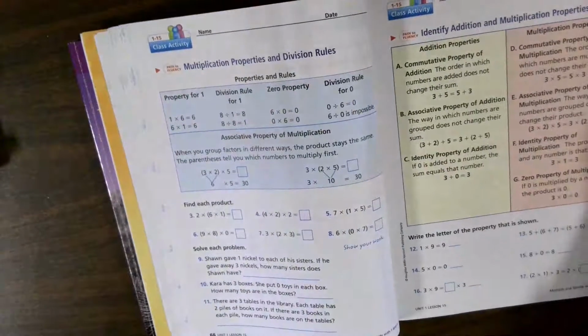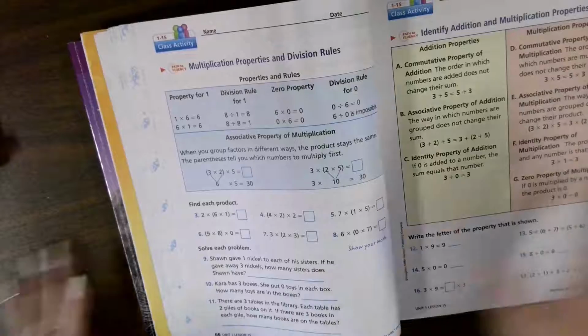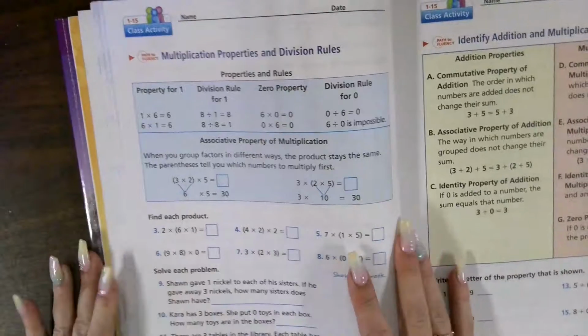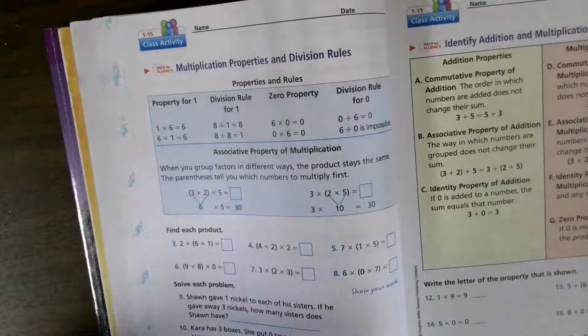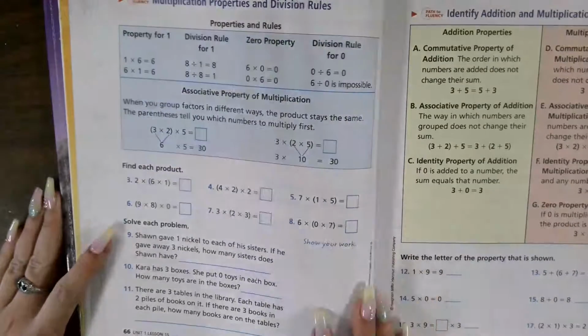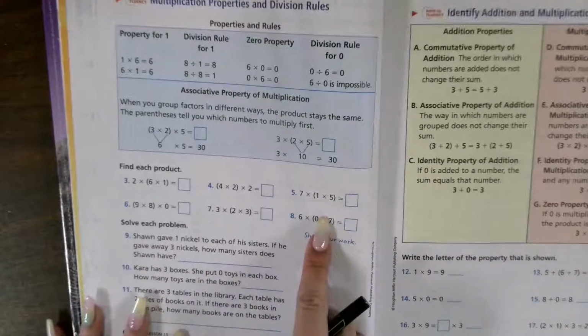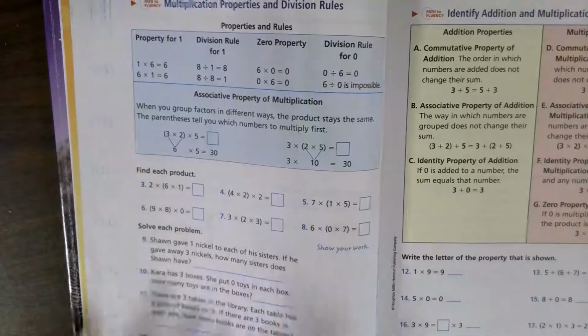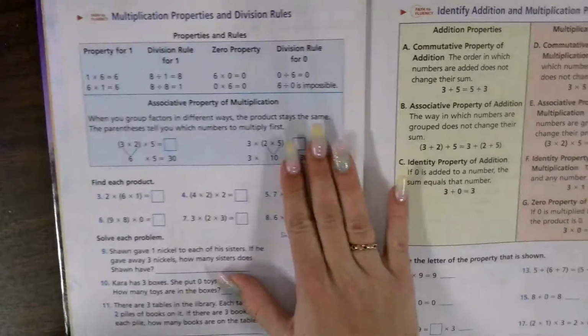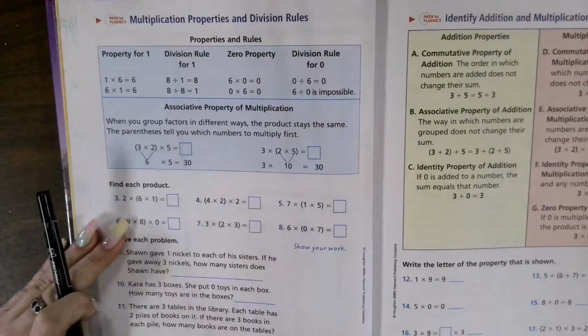Now, this probably looks a little overwhelming when you first see it. Overwhelming meaning like, what are we doing? There's a lot going on here. And you would be correct. There is a lot going on here. So just be patient with yourself. We're going to go through it together. I'm probably going to do 3 for you guys, and then only leave 3 for you to try on your own. Okay? So, multiplication properties and division rules.